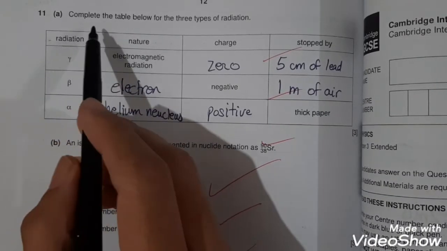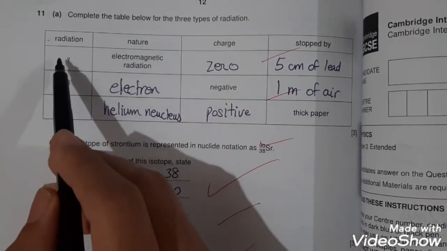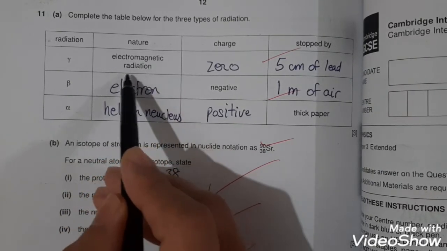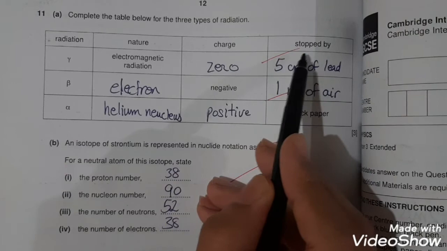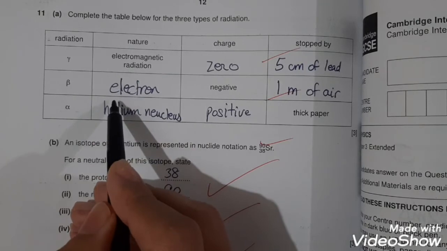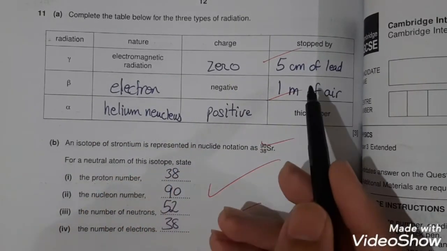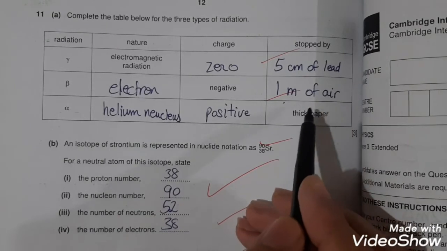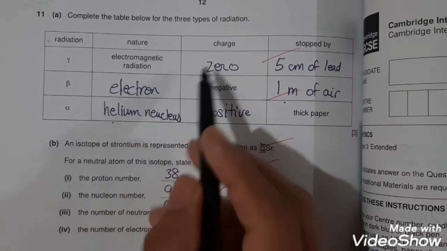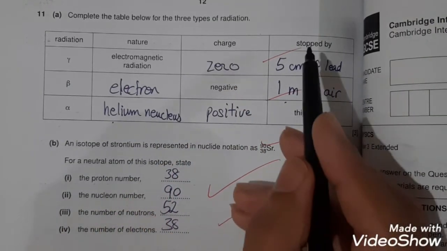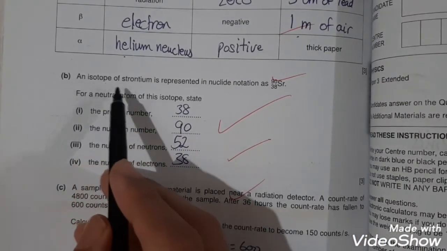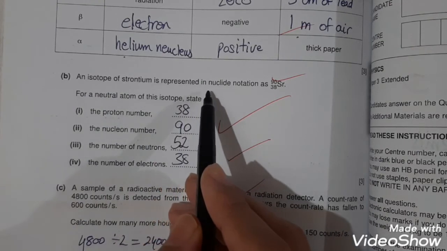Question 11a states, complete the table below for 3 types of radiation. Radiation first is gamma. Nature is electromagnetic radiation, charge is 0 and it is stopped by 5 centimeters of lead. Then second is beta. Its nature is electron, the charge is negative and it is stopped by 1 millimeter of aluminium. Then alpha is a helium nucleus with a positive charge and it is stopped by a thick paper.